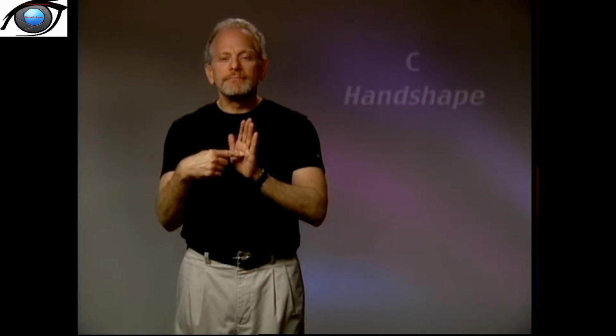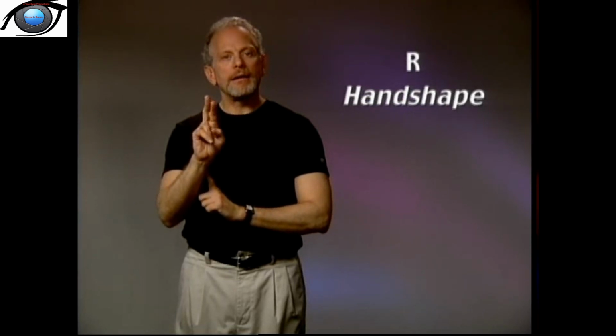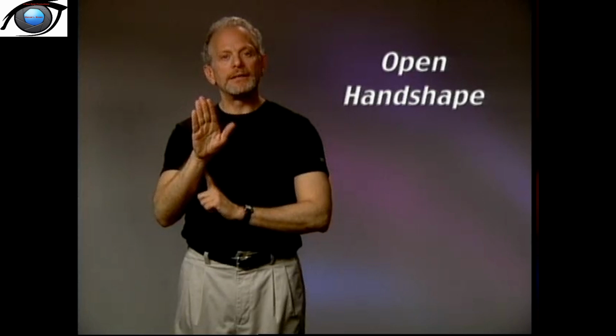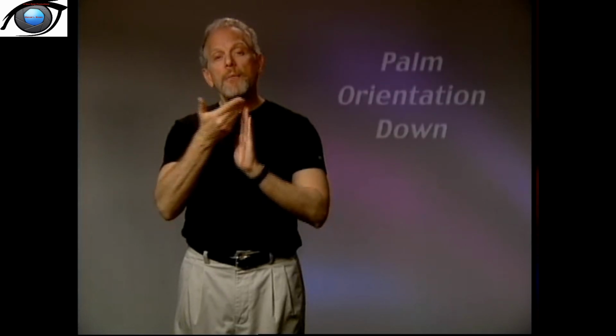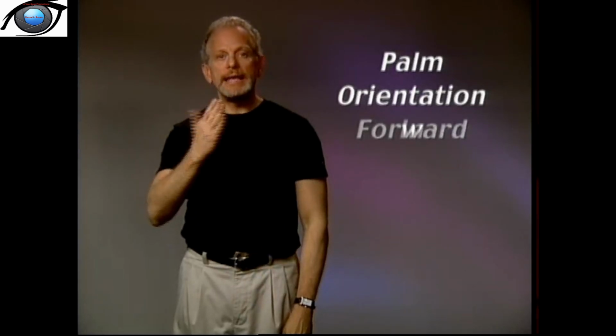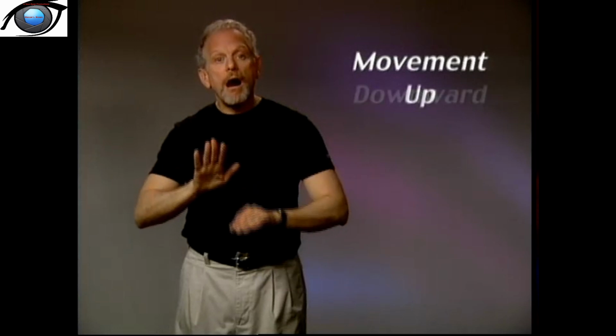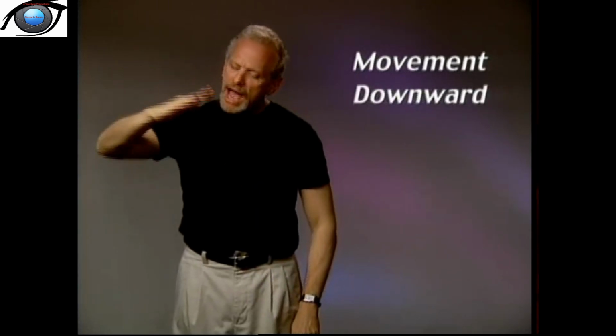Every sign has 4 parts. Let me show you a few examples. Handshape, such as C, R, X, open, flattened O. Palm orientation, such as down, forward, in, up. Location, in front of the chest, near the forehead, by the chin, on the back of the left hand. And movement, up, forward, downward in an arc, back.